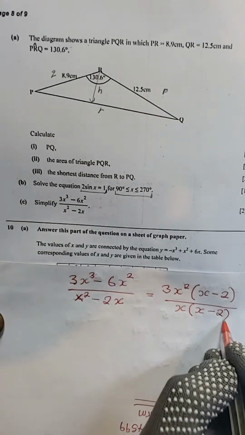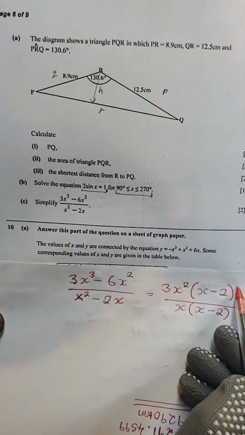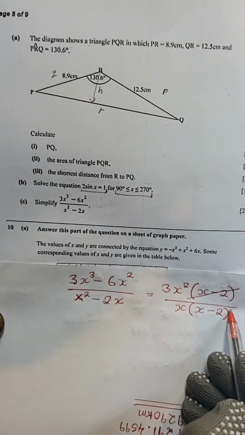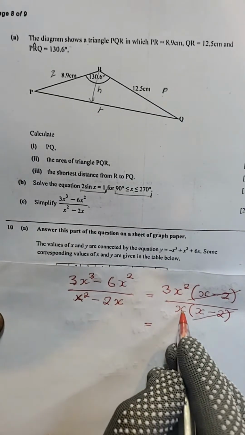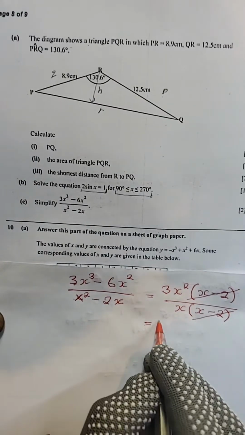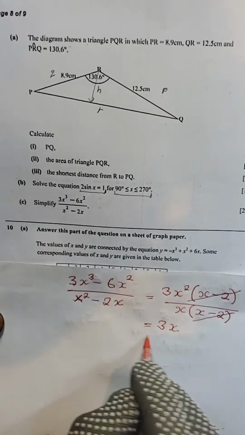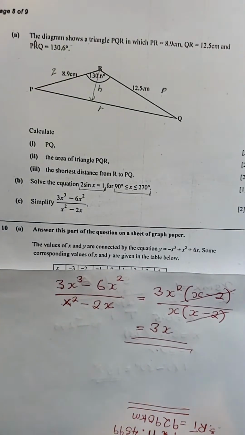All right. So we have what is common on the numerator and denominator. Let's cancel out this x minus 2, x minus 2. Then check here, x into one of the x's here is just 3x. So the answer is just 3x to the question.